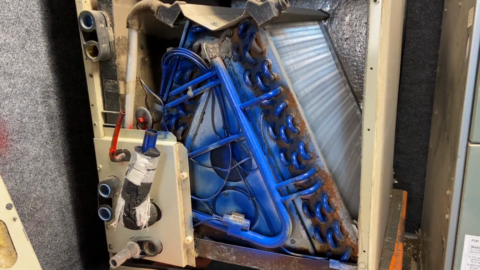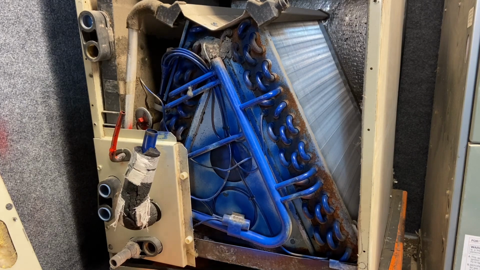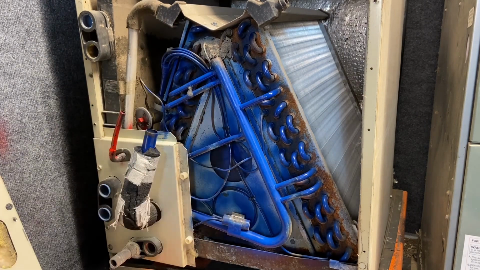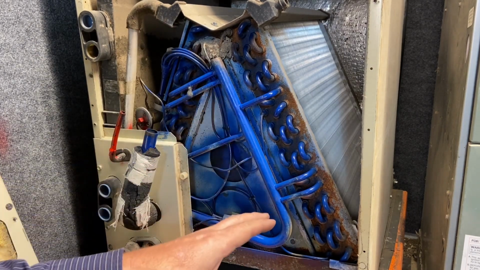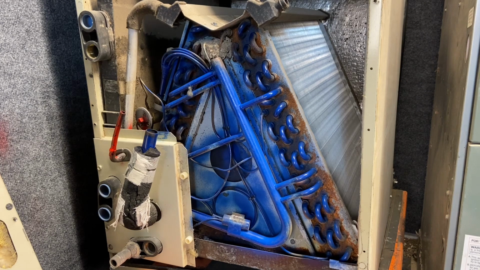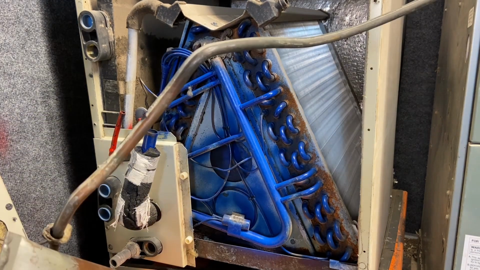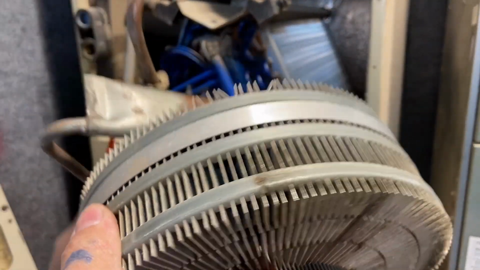For a refrigeration cycle, we're going to be talking about airflow a little bit later on, but we can't really do anything with the refrigeration cycle if we don't have the proper airflow. Now we talk about airflow and these evaporator coils, but there's also other kinds. There's many different types of evaporator coils.